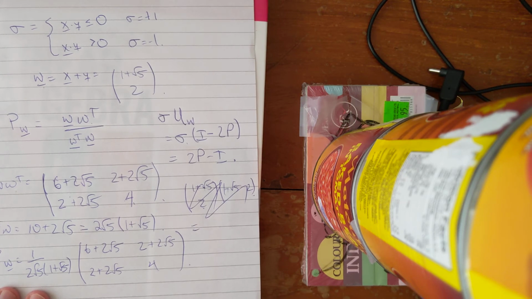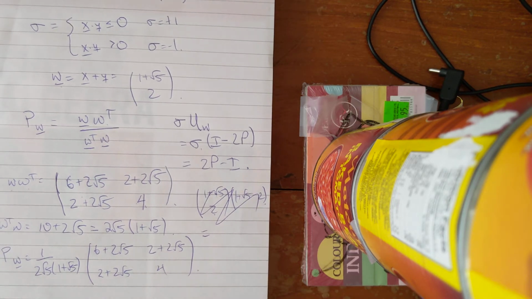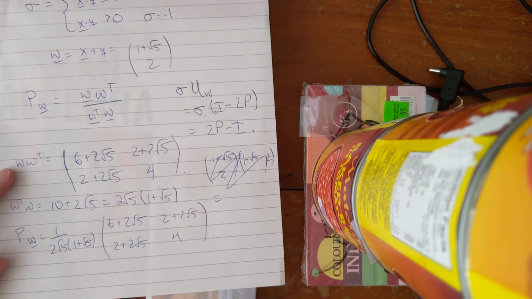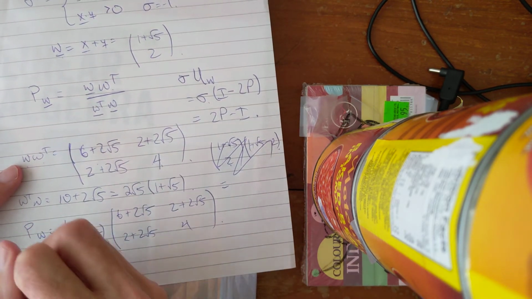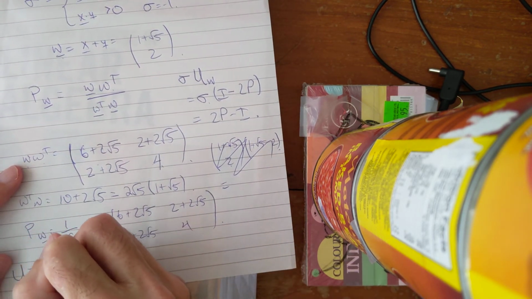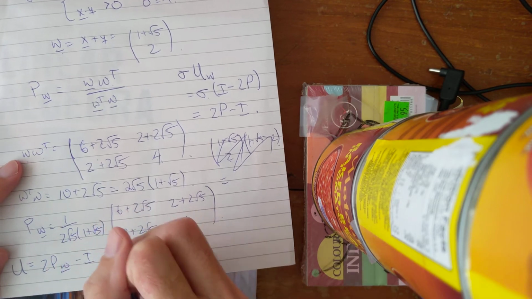Okay. Now we have to do 2 times that minus the identity. So U is 2PW minus the identity.